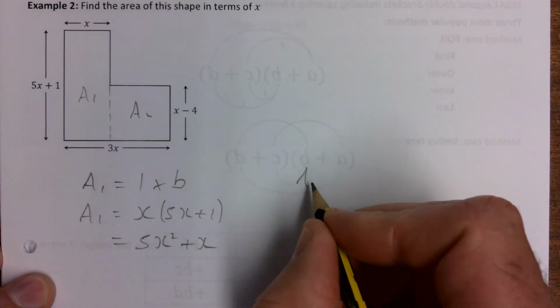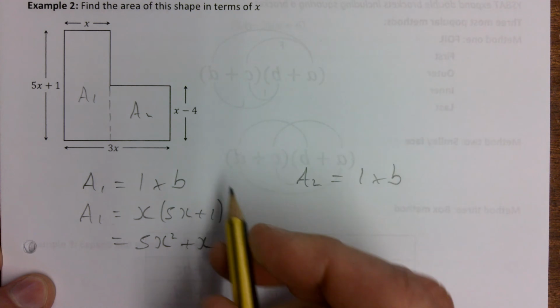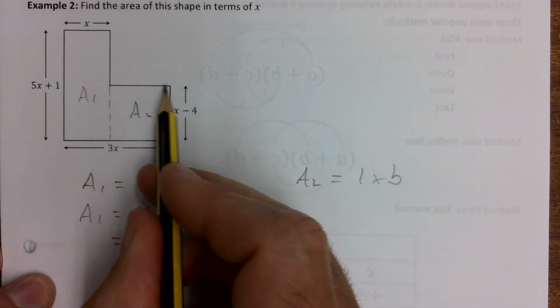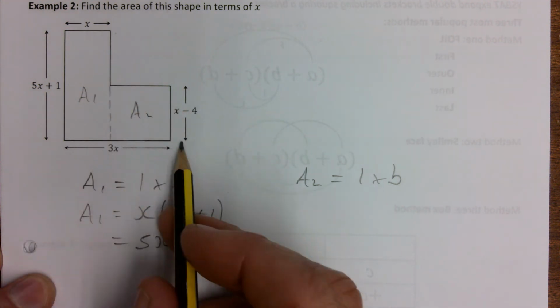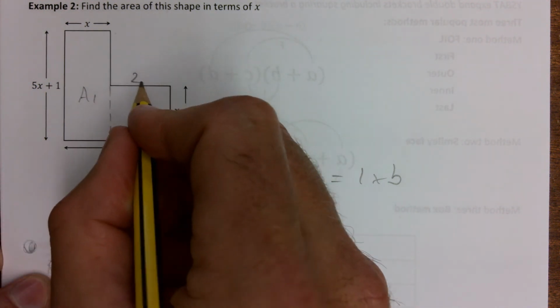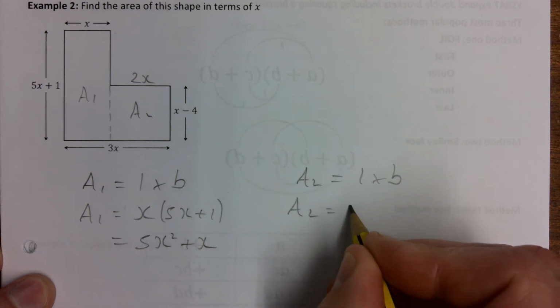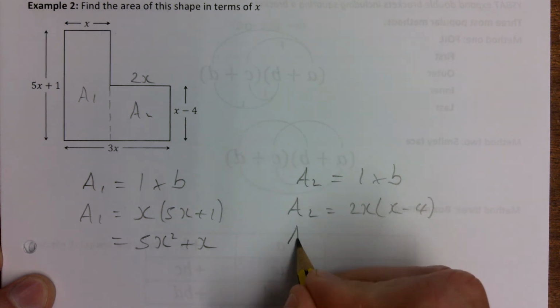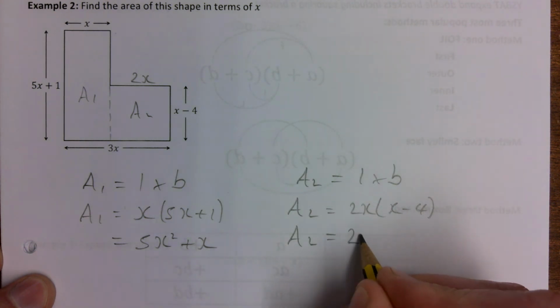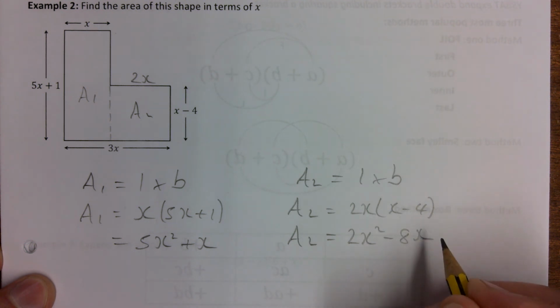For area of A2 we need to think about this one a bit more. That's length times breadth, so that's x minus 4. What's this going to be? That's a 3x and that's an x. So if you do this, take away this, it's going to give us this. So that then would be a 2x. So A2 is then going to be 2x times x minus 4. And A2 is going to be 2x squared minus 8x.